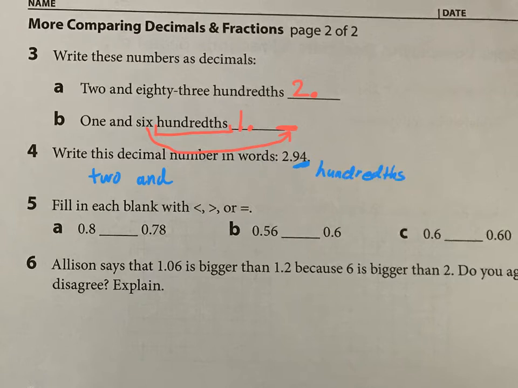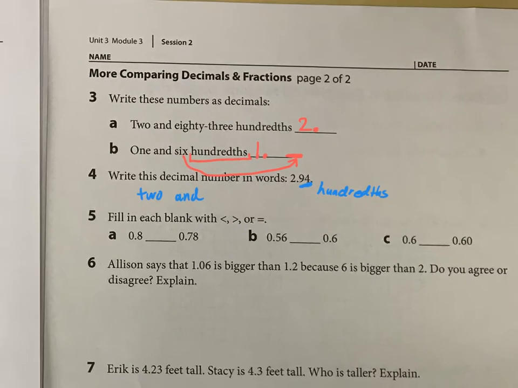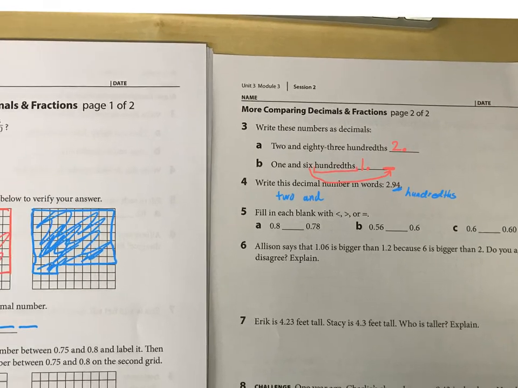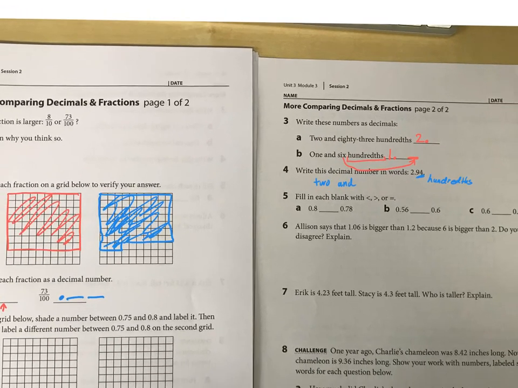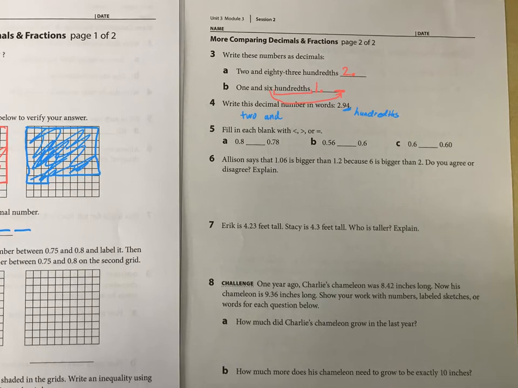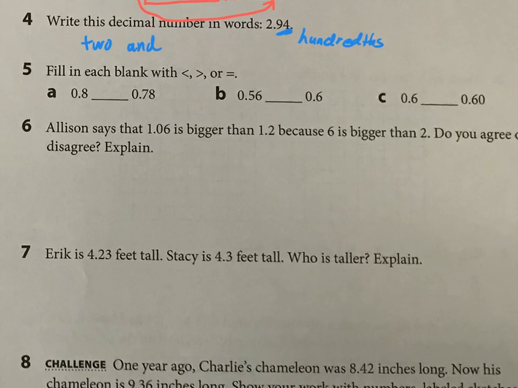Now for these greater than, less than, and equal to, again, imagine what that would look like here, right? If you have 8/10, it looks like this, and 78/100, which one would be bigger? 56/100 versus 6/10, what would be bigger? And then 6/10 and 60/100. That's an interesting one. I'll let you try to figure that one out.